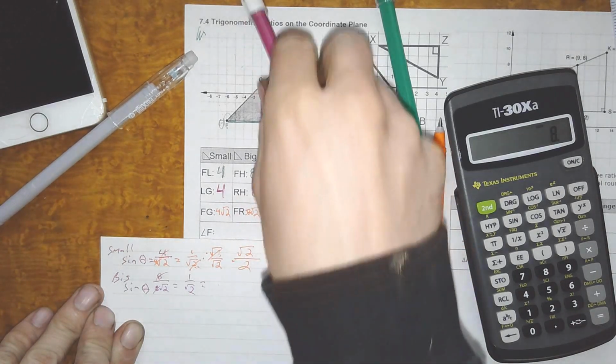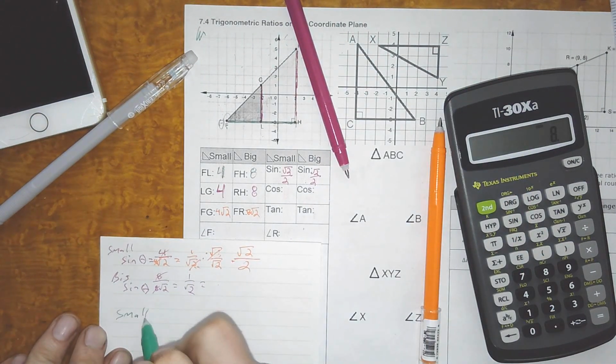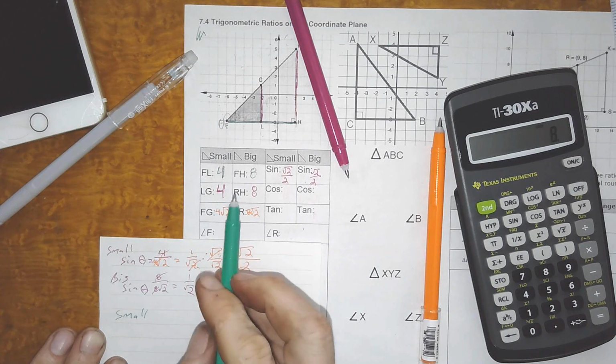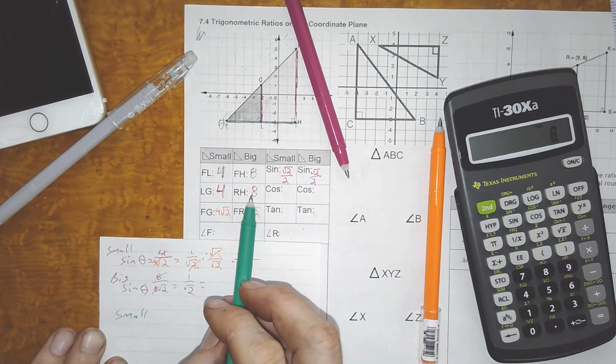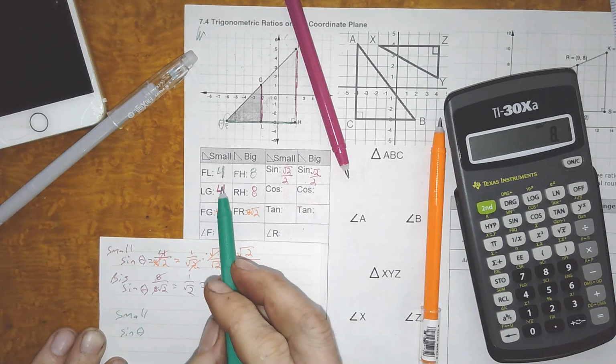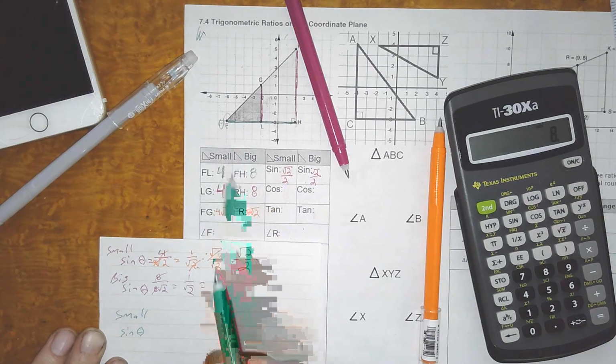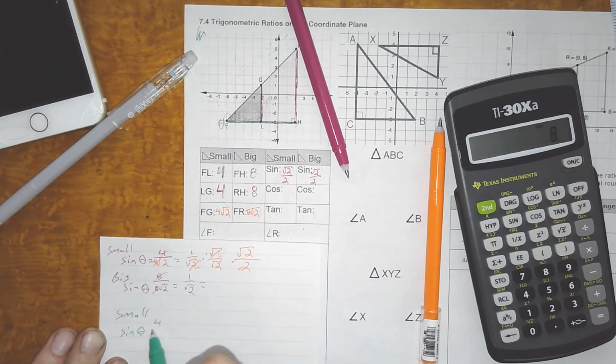Okay, now we're going to do cosine. Cosine is adjacent over hypotenuse. The adjacent one is, again, 4, right? It's 4 over the hypotenuse, which is 4 square root of 2.